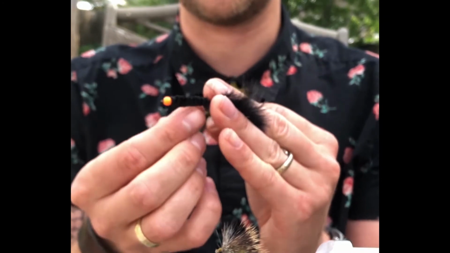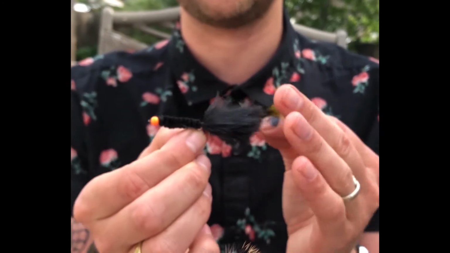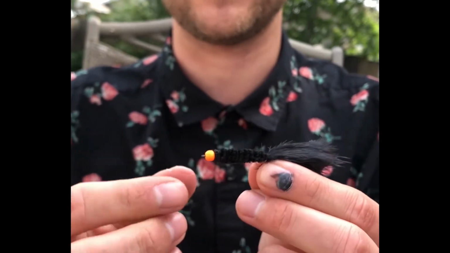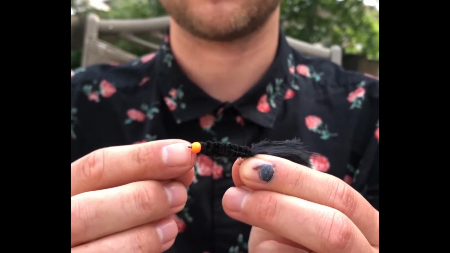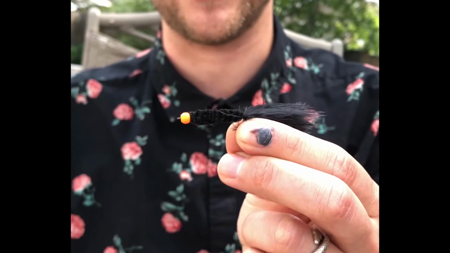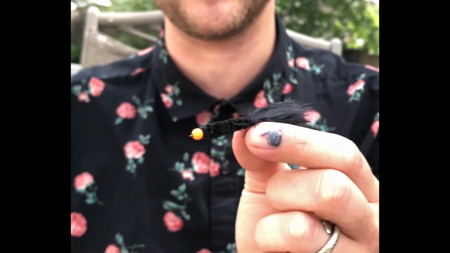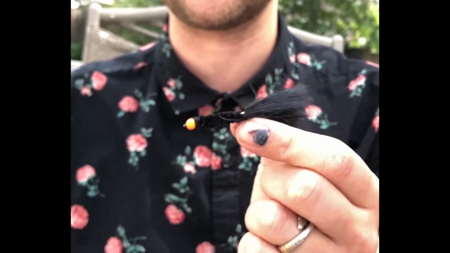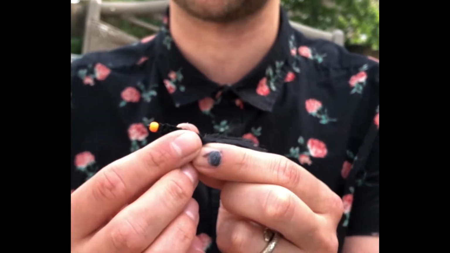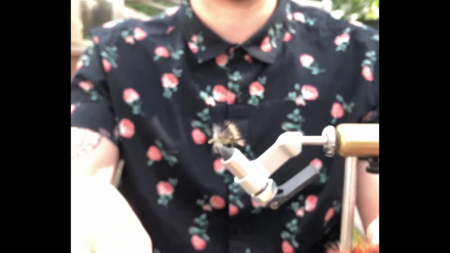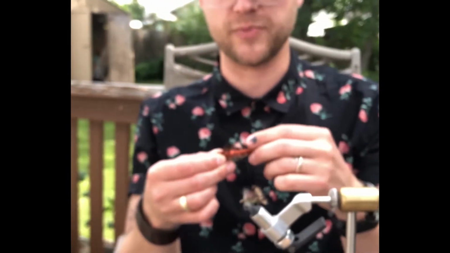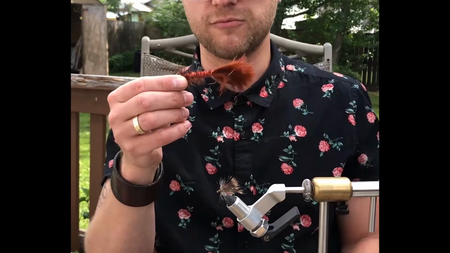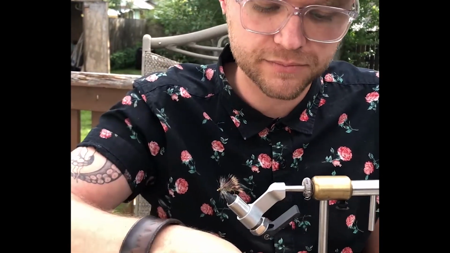So this is a woolly bugger, but it's tied to simulate a leech. So it's black, and it's got an egg, like a salmon egg, in its mouth. And again, I've never seen a leech with an egg in its mouth in nature, but on the end of a fly line, this works wonders, especially on bull trout and rainbow trout when the salmon are spawning. And this is just a really big monster red woolly bugger.